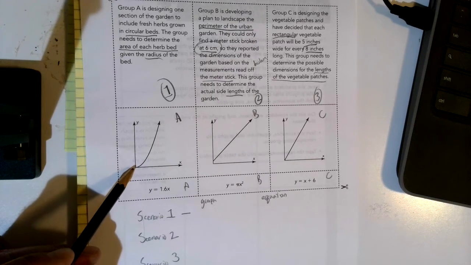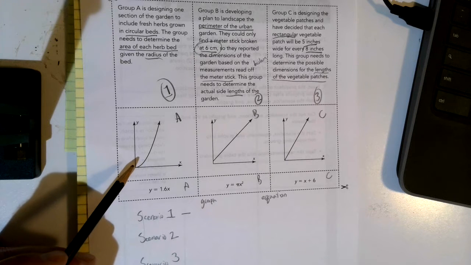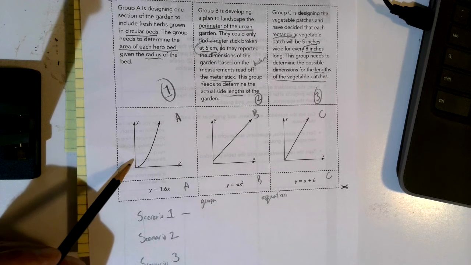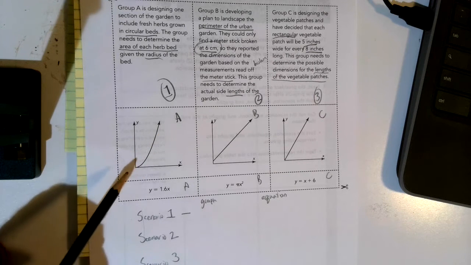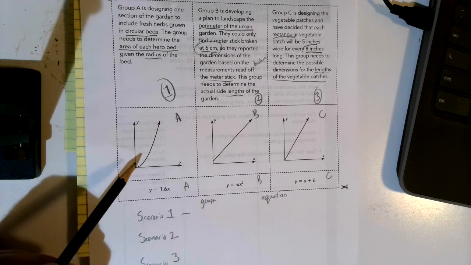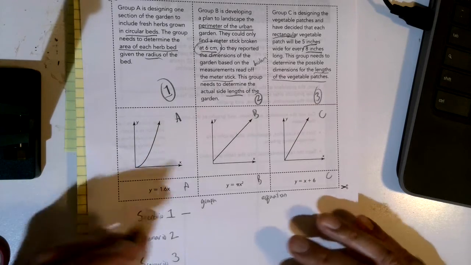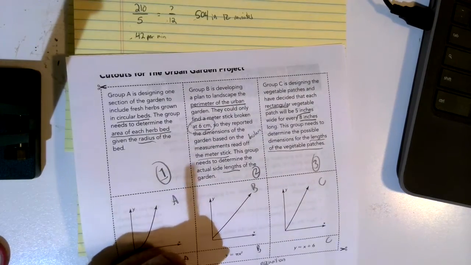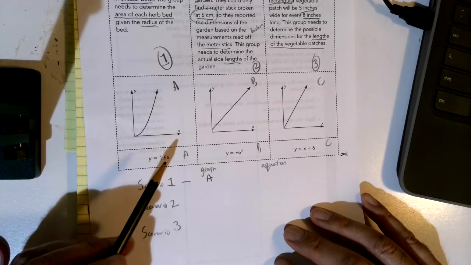So as your area increases, your radius will also increase, but it won't be a linear relationship because you're not using squares to cover this, right? So you have rounded edges. So your graph will also be rounded. So your graph is actually going to be graph A right there. Okay. So it's going to have those rounded edges.